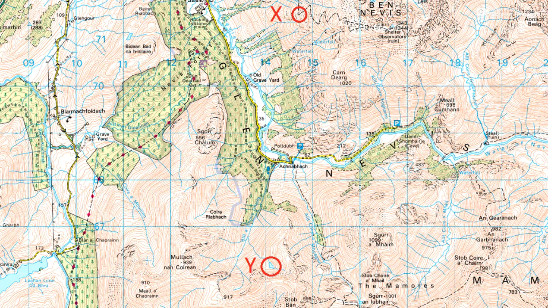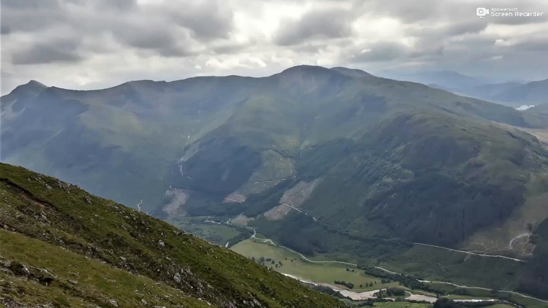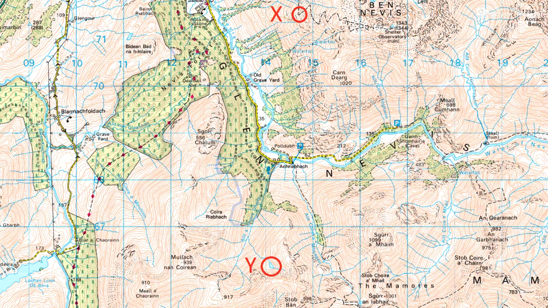And this is another one where you've got to look at a map extract and compare it with a photograph. See if you can work out what the features are, relating map to photograph, and identify a point shown on the map. So the photograph is there, and the photograph is taken from X on the map, and we need to identify Y on the map.